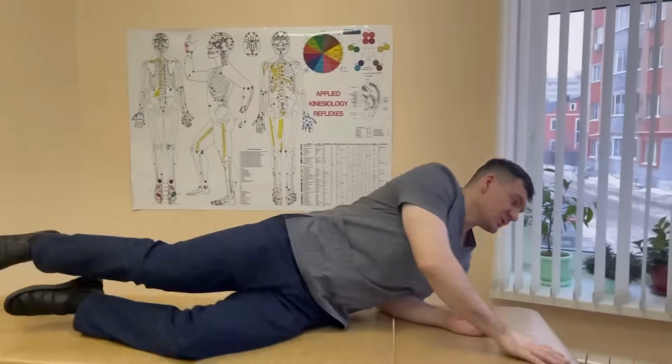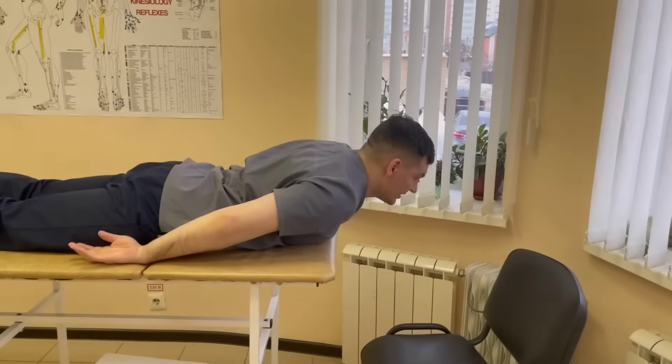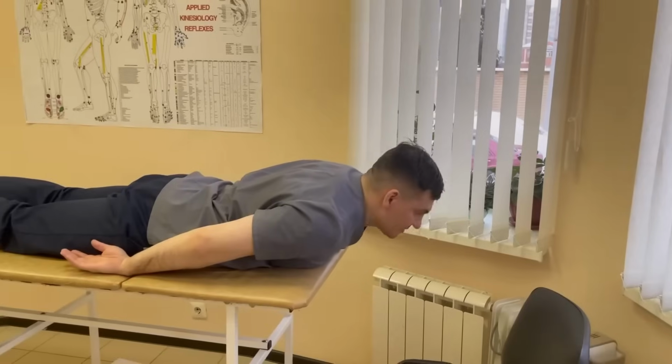Next, we need to train the middle part of the neck extensor. For this, we lie on our stomach, slightly hang our head, put our hands down, and here we also do 2-3 sets of 10-15 of these movements.